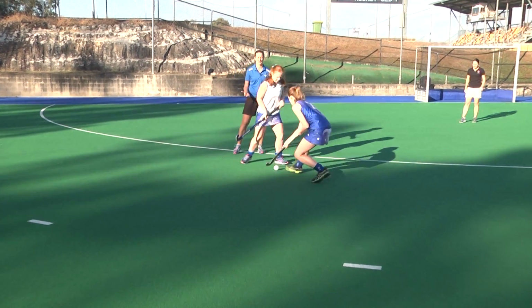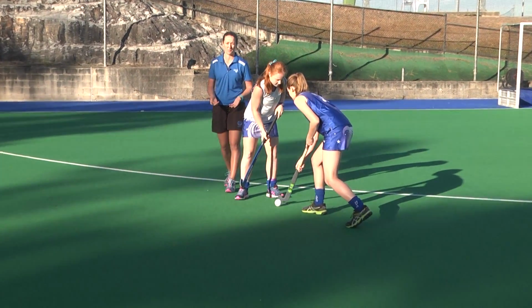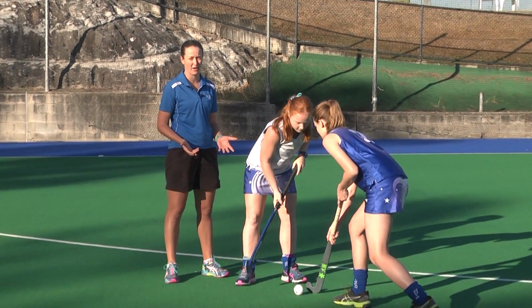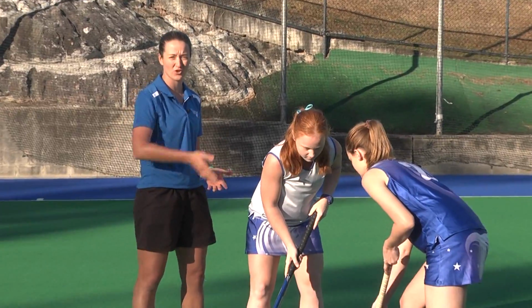In this situation, the defender has made every attempt to get out of the way and therefore should not be penalised with a short corner. The attacker has chosen not to run into the circle, but to run into the defender. So Alicia, let's just be really clear here. What should the defender do?